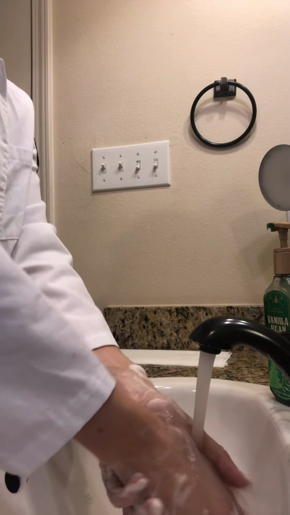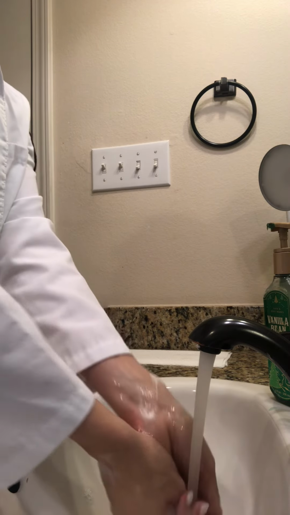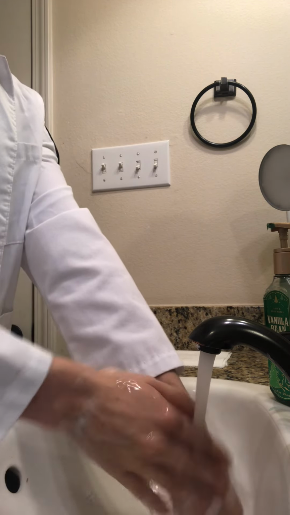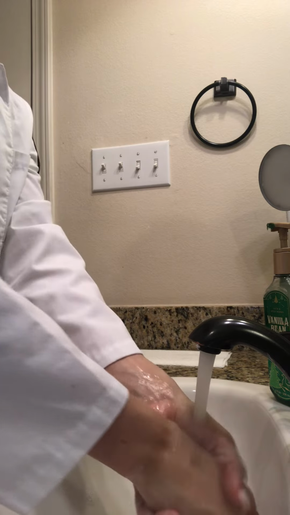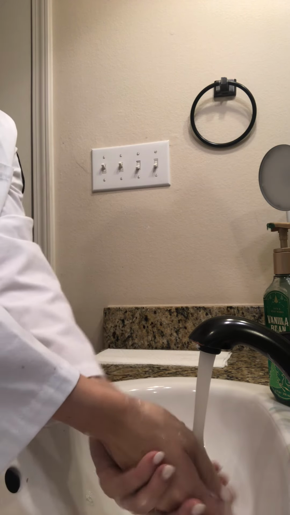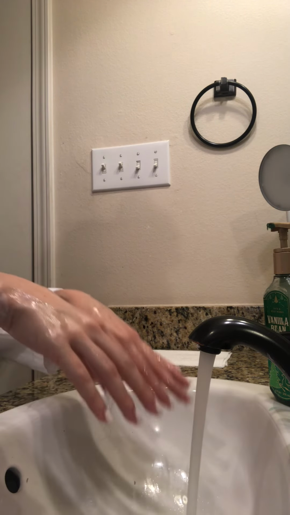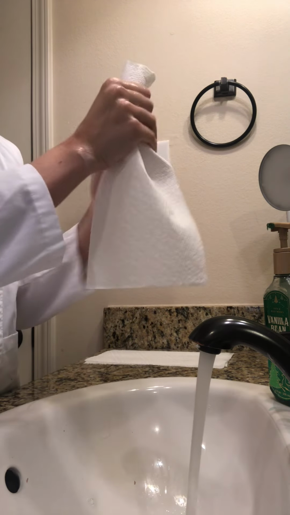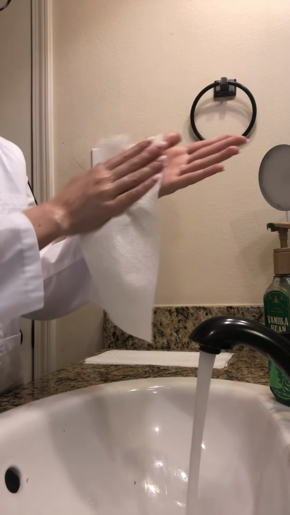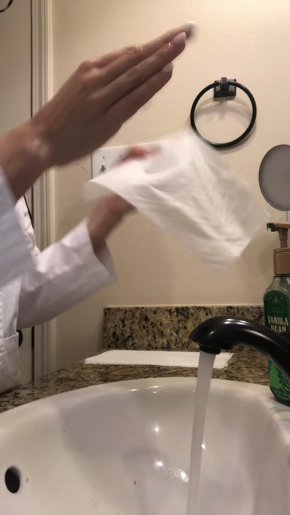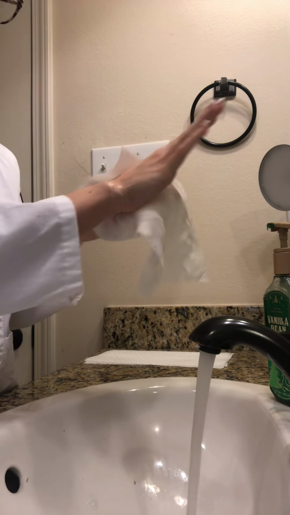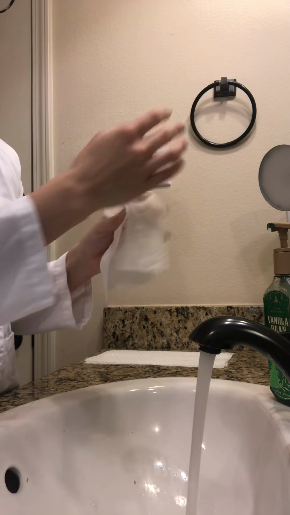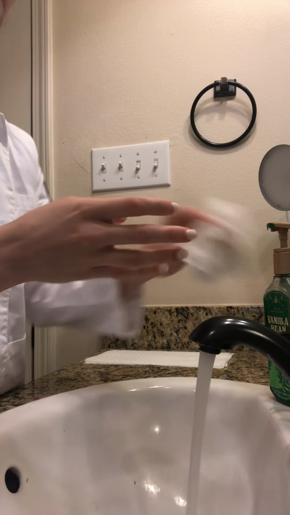Now I'm going to rinse downwards, making sure I get all the soap. Alright, so now it's time to dry my hands. I'm going to grab a dry paper towel and dry from the fingers to the wrist, patting dry from the fingers down to the wrist. And then I'm going to use the same towel and turn off the sink, just like that.